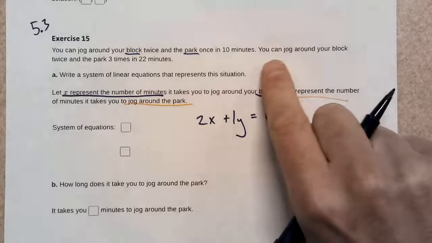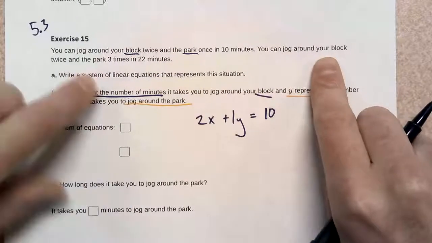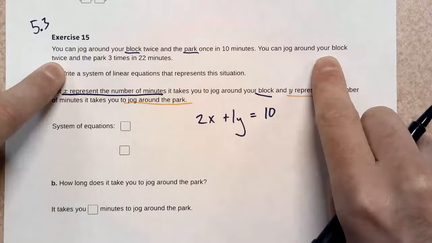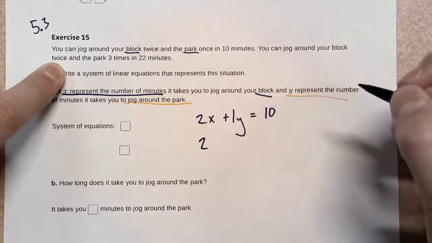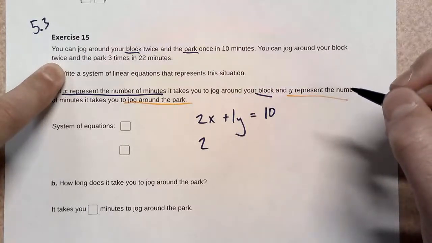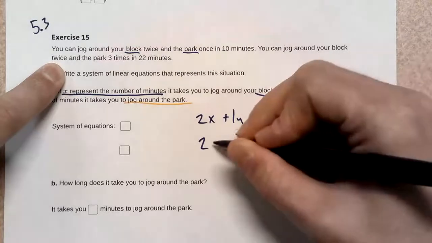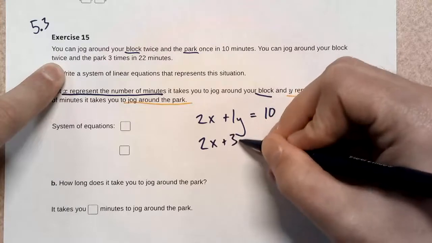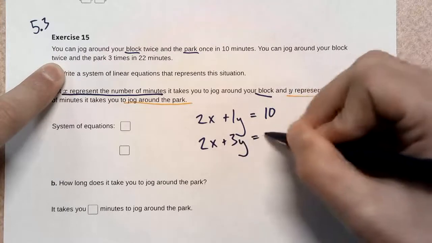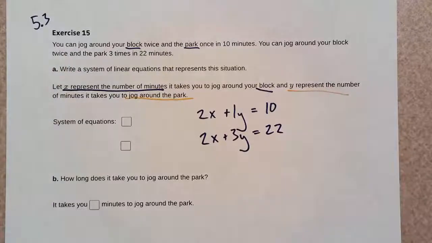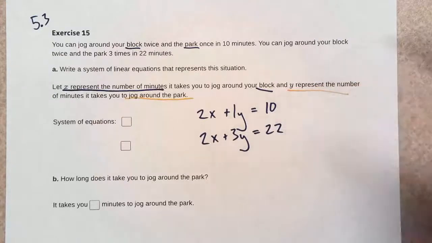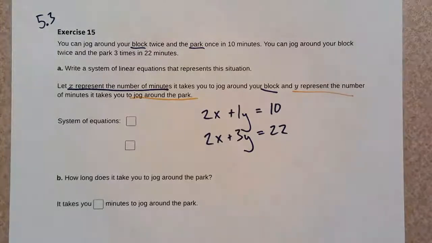I also know that I can jog around your block twice and 3 times the park in 22 minutes. So twice the block and 3 times the park is 22 minutes. So there's my system of equations. By the way, this one is redundant. 2x plus y equals 10 is fine. You don't have to have the 1 there.